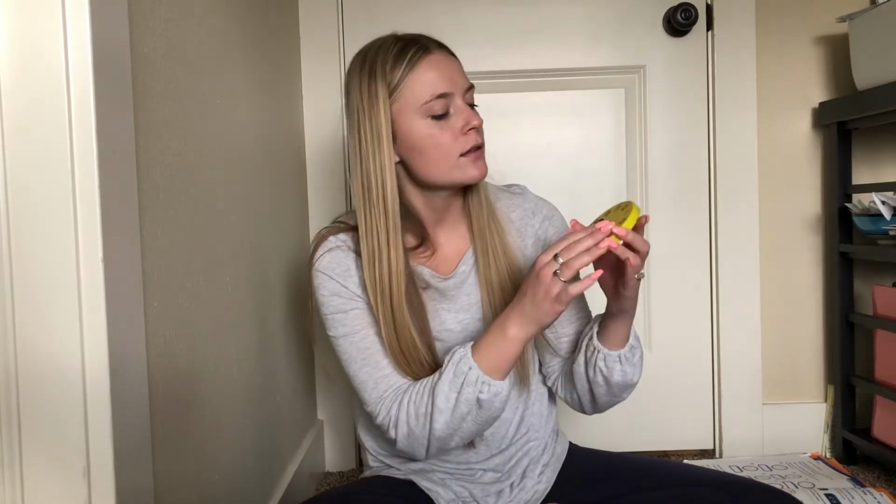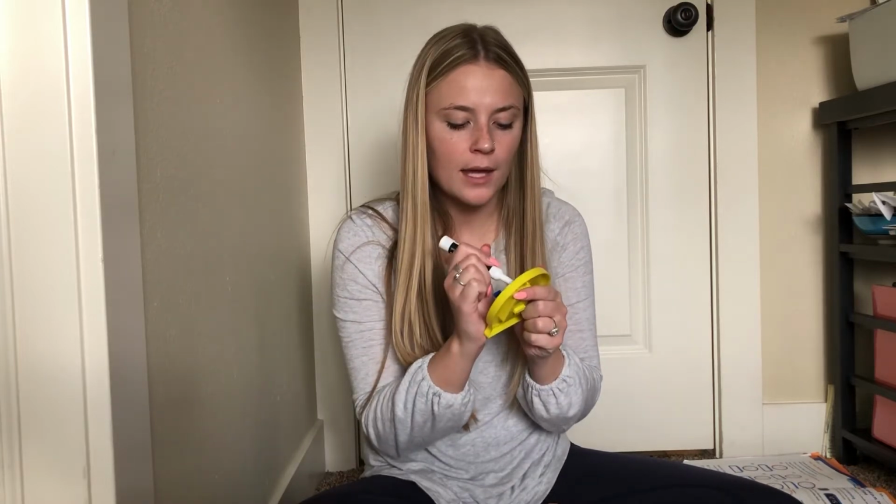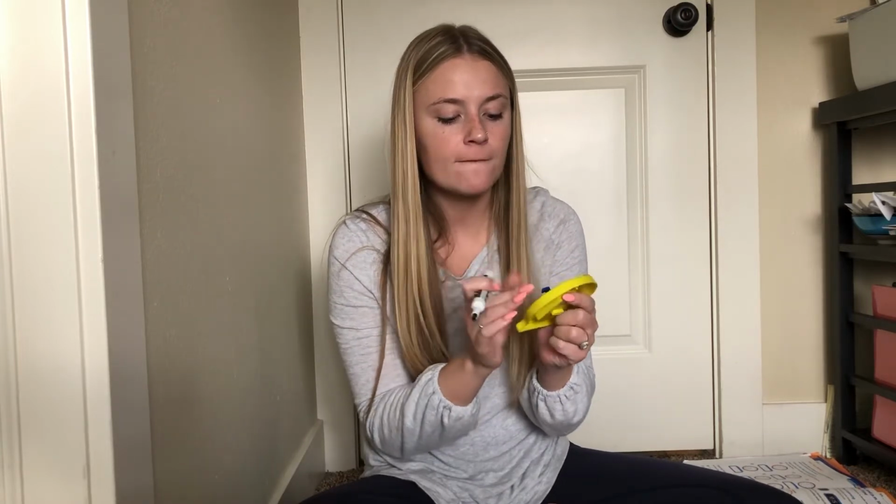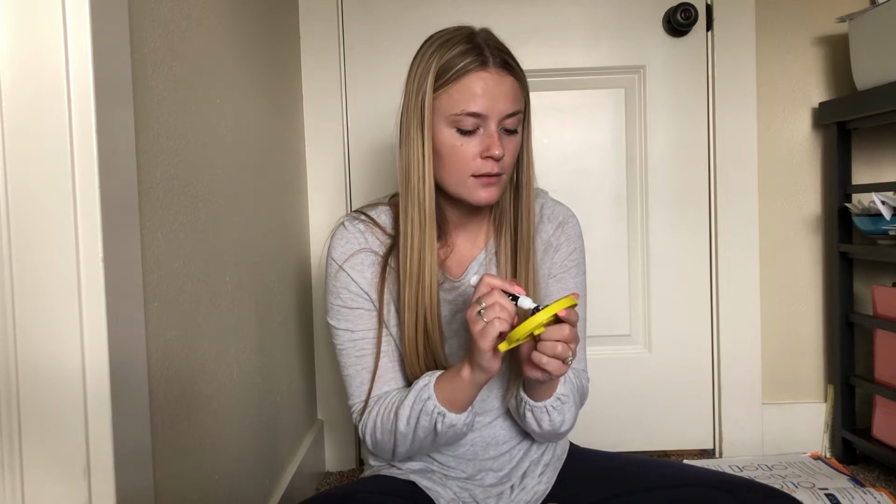Now the reason why we're saying quarter is because our clock is divided up into fourths. So remember how I said that we could use 15 and 30 and 45 as our anchors? That's because those are our quarters.